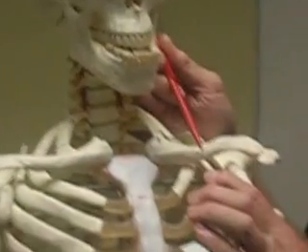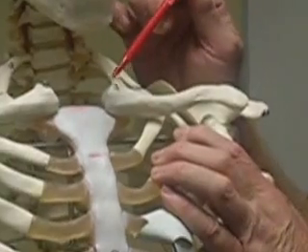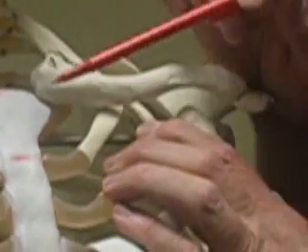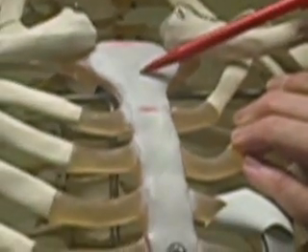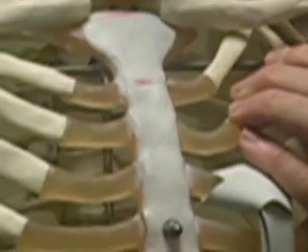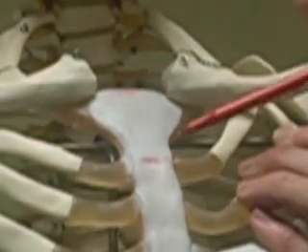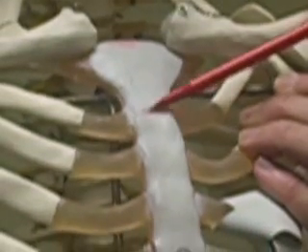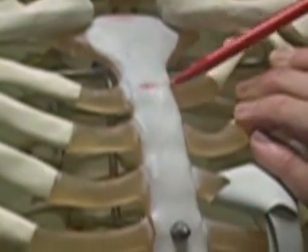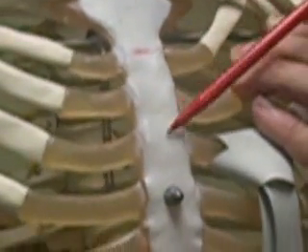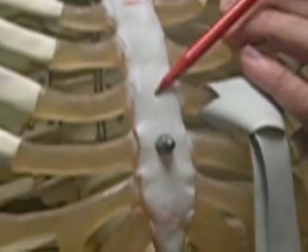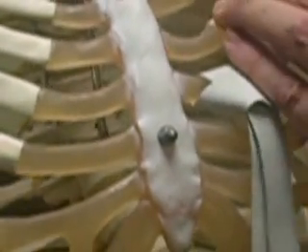These are the clavicles. This is the clavicular head. This is the manubrium, or sternal head. This is the jugular notch. This is the sternal angle, where the second rib joins into the sternum. This is the main body of the sternum, also known as the gladiolus. This is the xiphoid process.